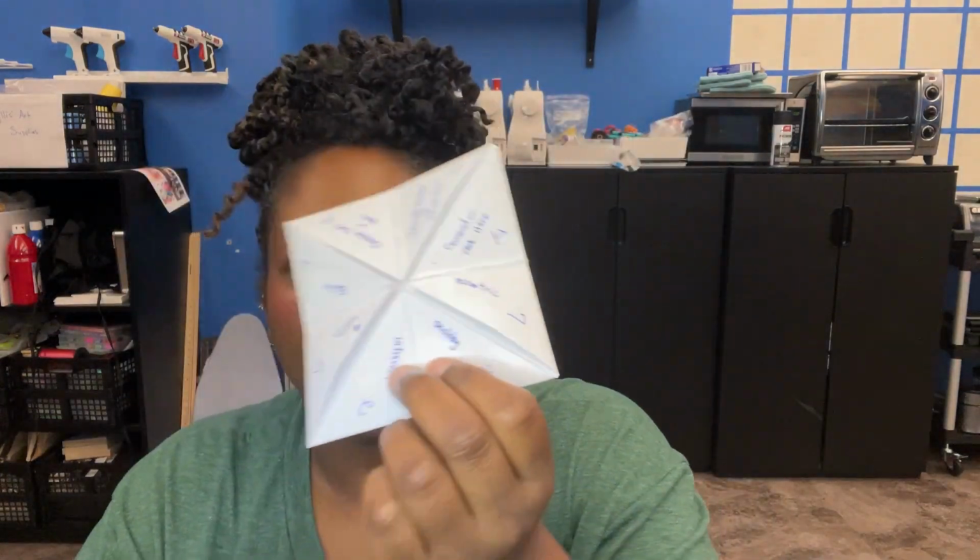So mine says a coward or an anti-hero, eccentric, snobby, introvert, nerdy, bully, the chosen one or the hero, troublemaker, or trickster. And you can put whatever you want. You don't have to put the same ones I did. I also numbered mine, and you'll see why in a second.